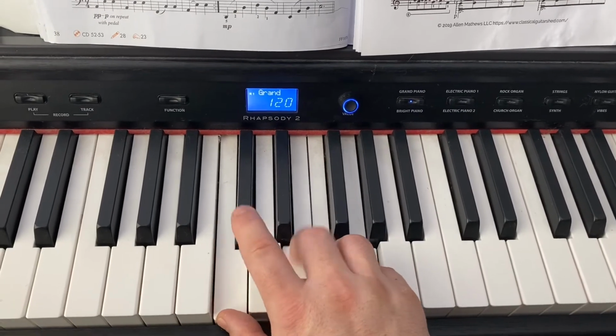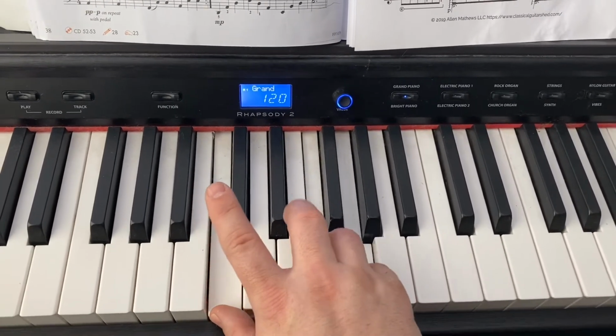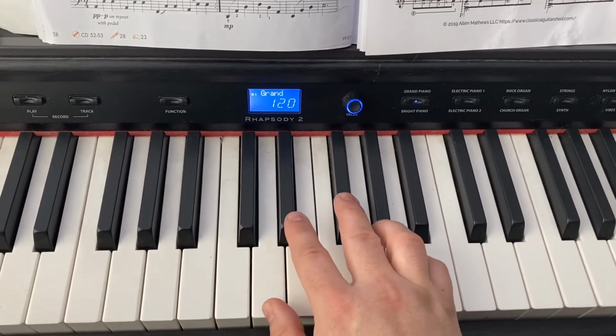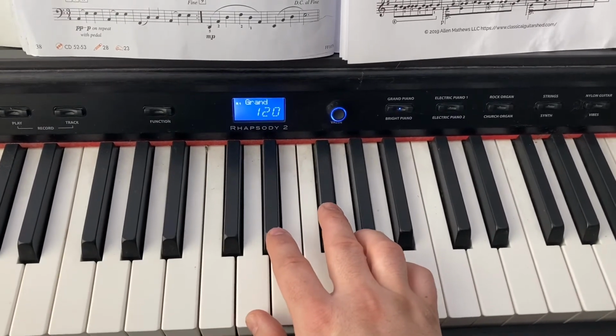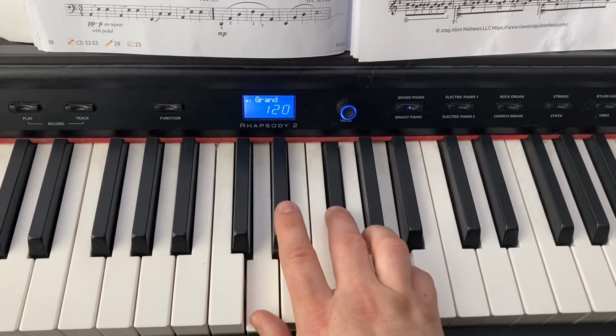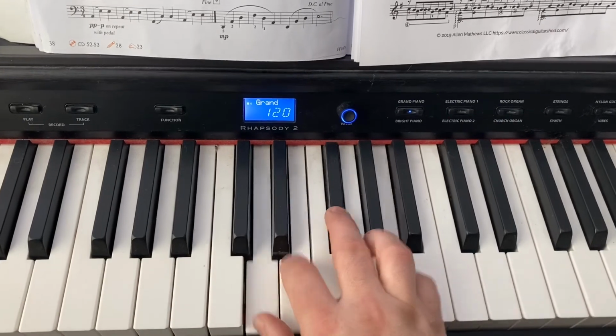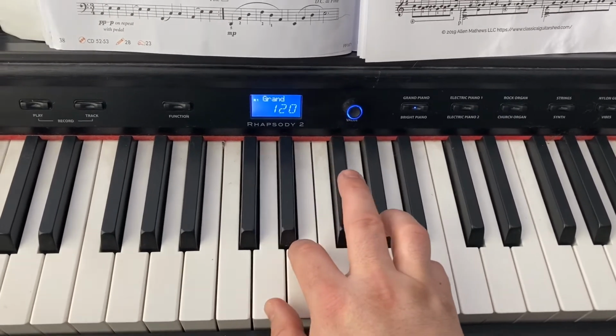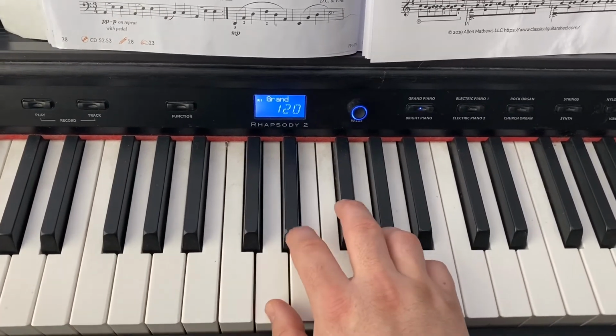Or I can remove the 3. And it's the same if I change chord patterns, like here's your D major chord, and I add the 3, or the 2, or add the 4.